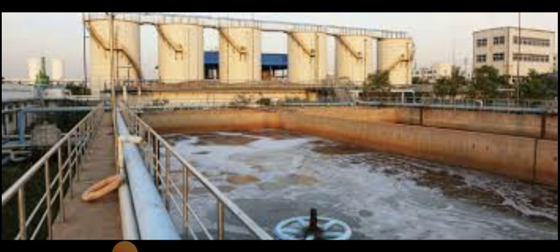So those 2 steps are done, and after that water is distributed.